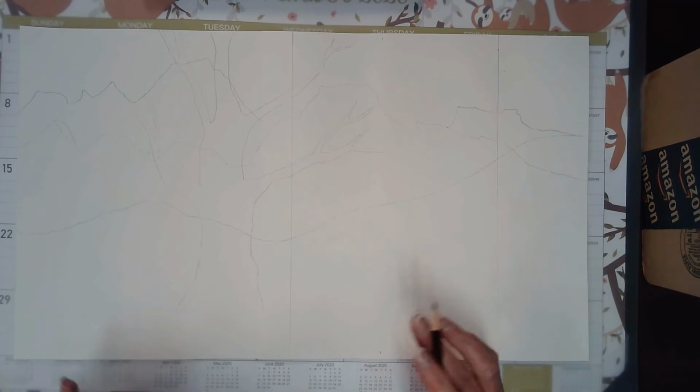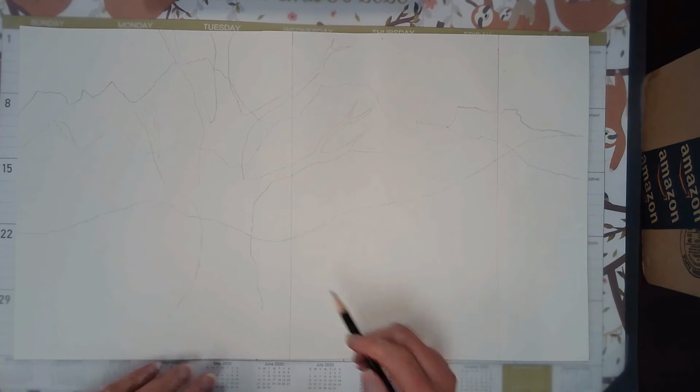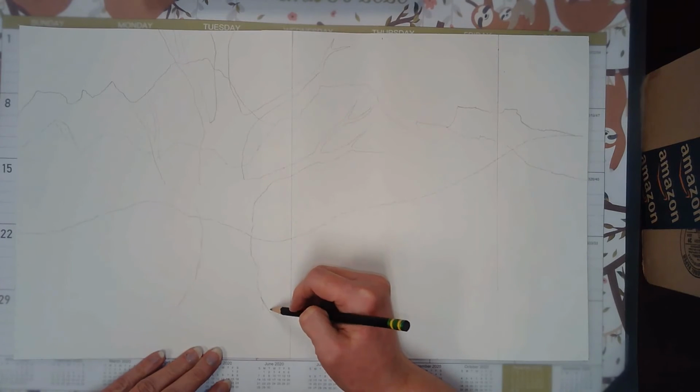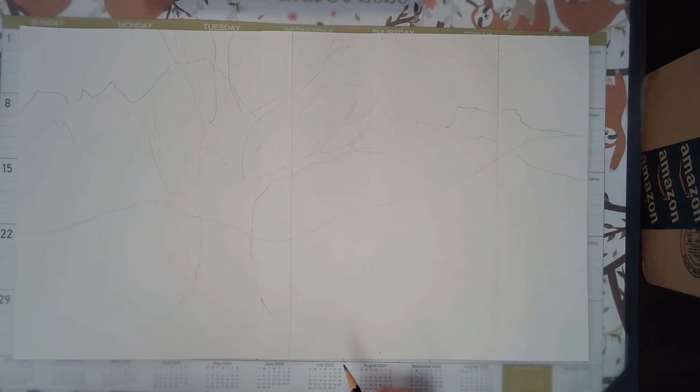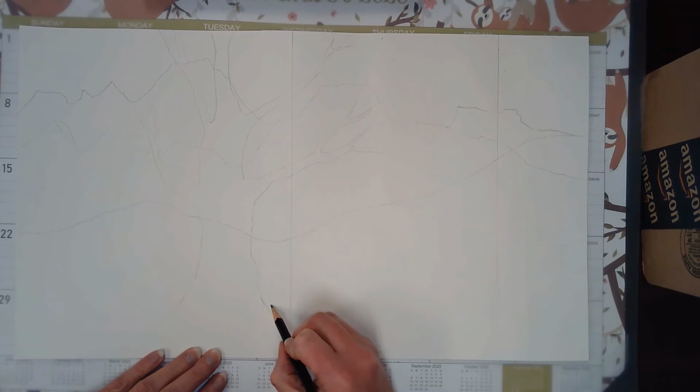So looking at that, it's not too bad of a shape. Definitely needs work, but I'm getting more of an idea of what I want my layers of my drawing to look like. So again, this is a rough draft.